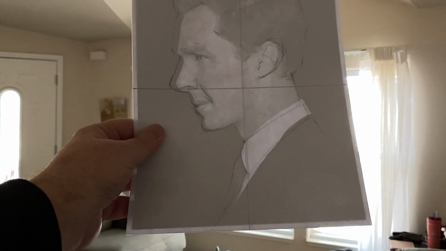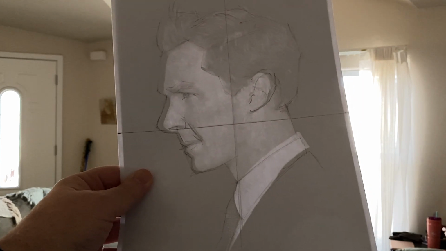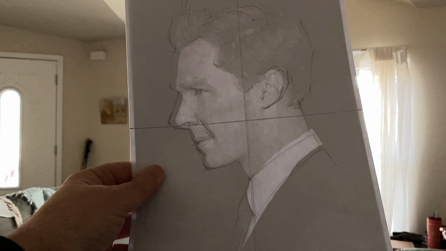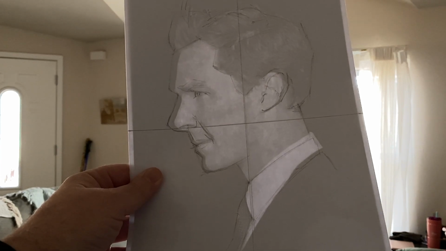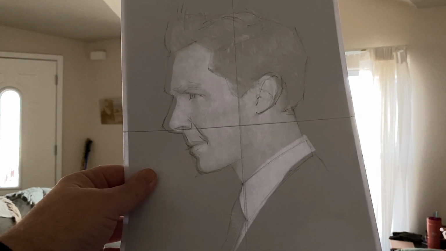And I realized that it's because of the dark background. Remember that very first measure of where that halfway point was between the center vertical and the edge of the paper. When I found that halfway point, it was to the edge of the paper.